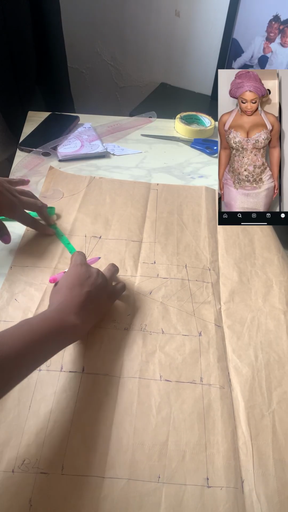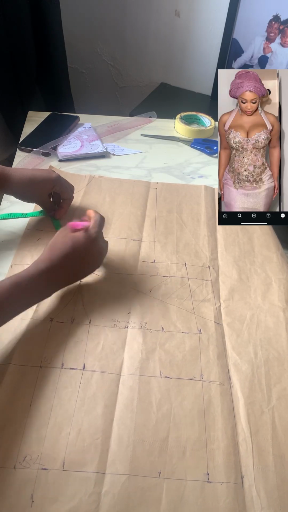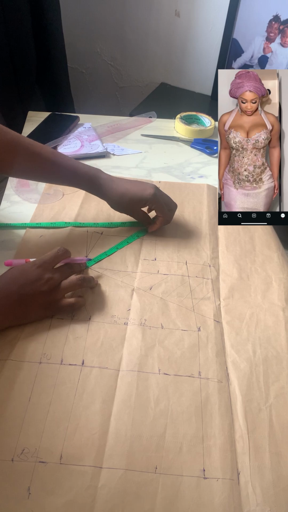So I reduce the upper side, that part close to the chest line. I reduce it by half inch. I use 4 inches there instead of 4.5.